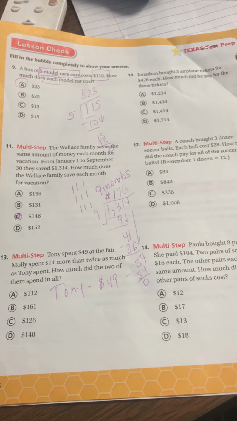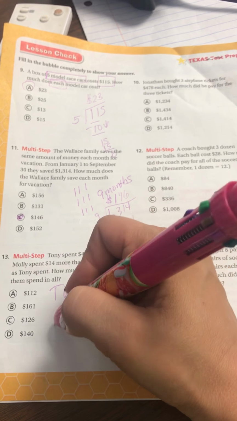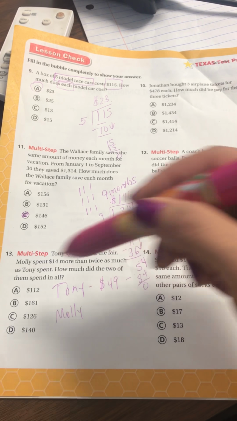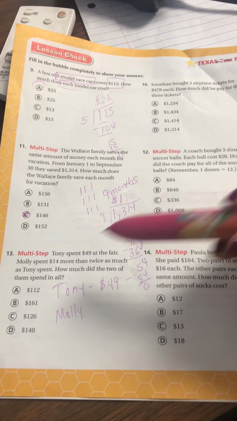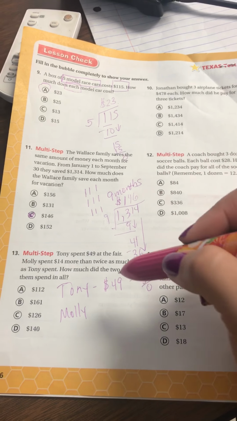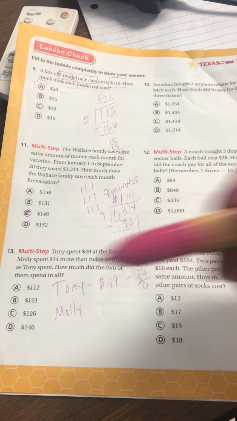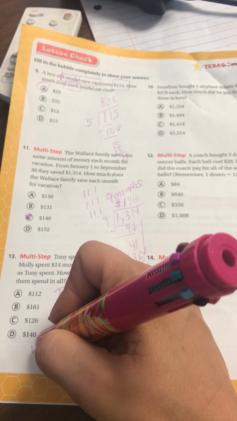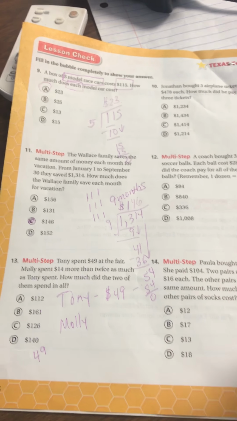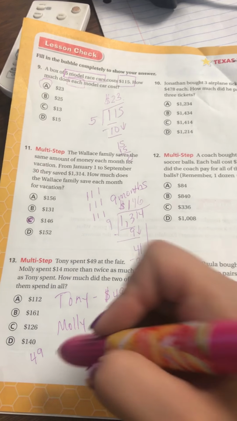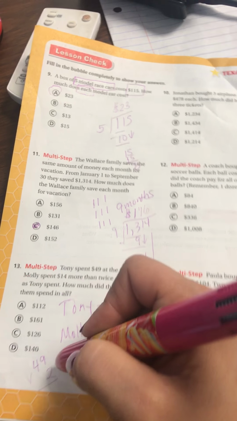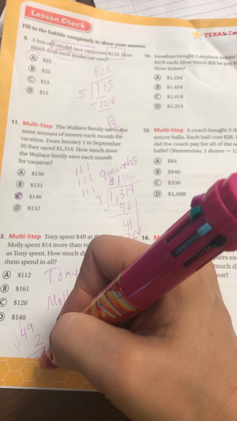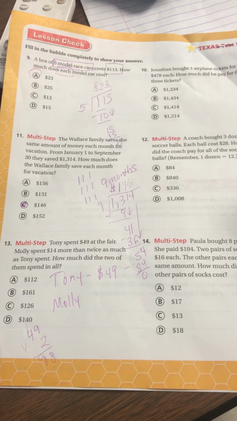Tony spent $49. Then it says that Molly spent $14 more than twice as much as Tony. Twice as much money. $14 more than twice as much as Tony. So I first need to figure out how much twice as much as Tony is. So if he spent $49, then twice as much of that would be 49 two times. Twice as much, 2 times. So I'm going to multiply 49 times 2. And 2 times 9 is 18. 2 times 4 is 8, plus 1 is 9. So twice as much as Tony would be $98.